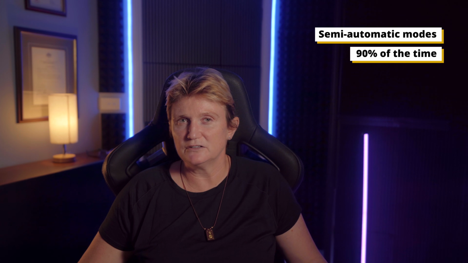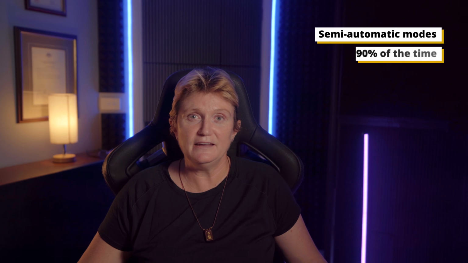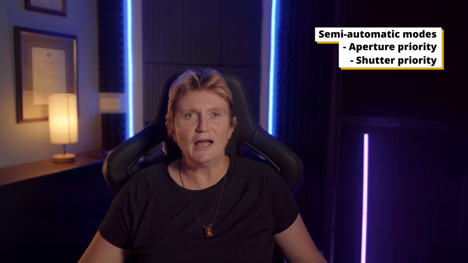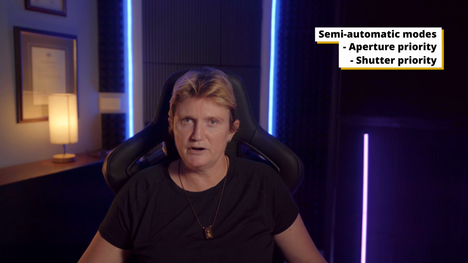I use semi-automatic camera modes for about 90% of the time. They're extremely quick and easy to use and give me the creative control that I need. Semi-automatic camera modes are aperture priority mode, shutter priority mode, and program mode. I don't recommend people use program mode, and so I won't discuss it any further here. Semi-automatic modes allow users the creative freedom for an image without being bogged down with trying to correctly expose the image at the same time.